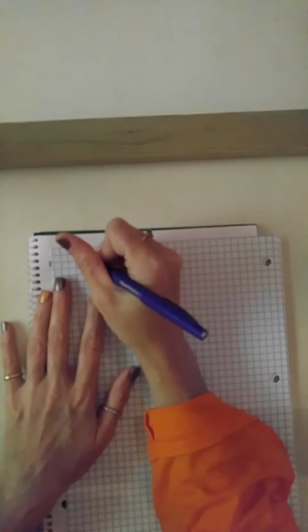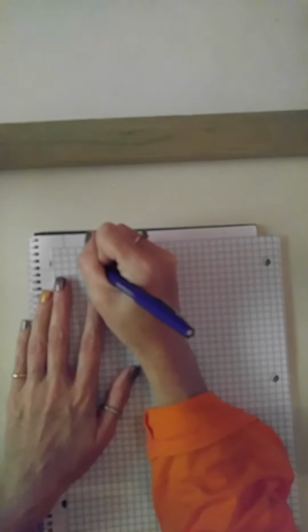So let me give you an example using the graph paper. We are going to compare two numbers, 8 and 12, and look for common groupings.